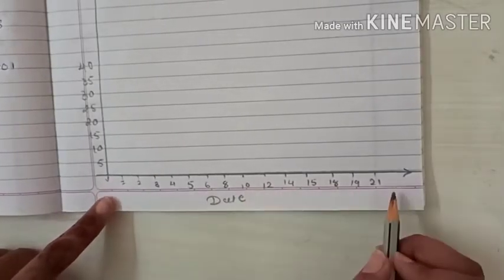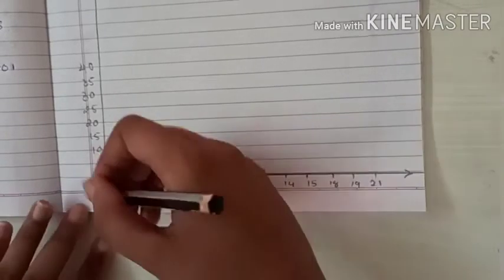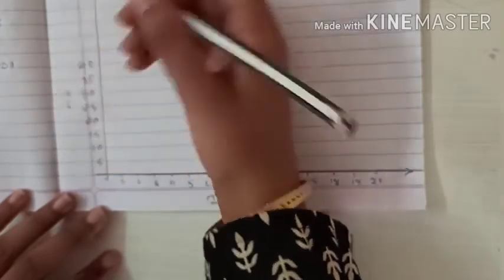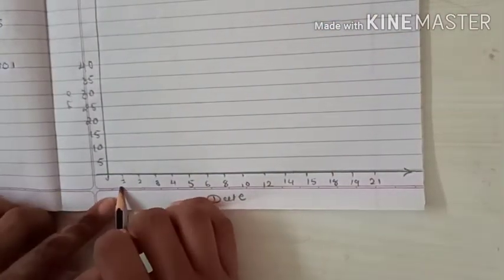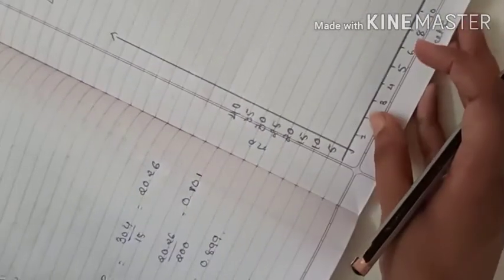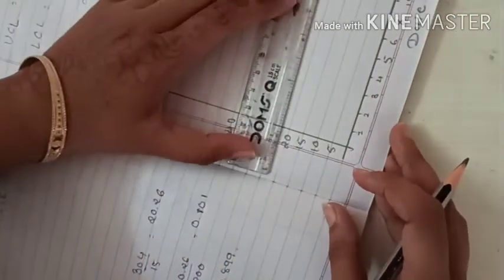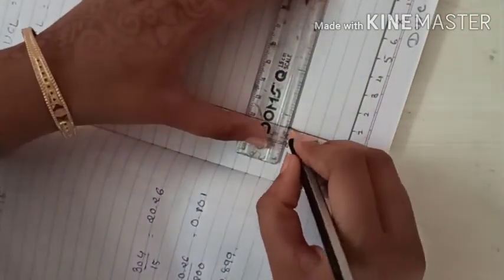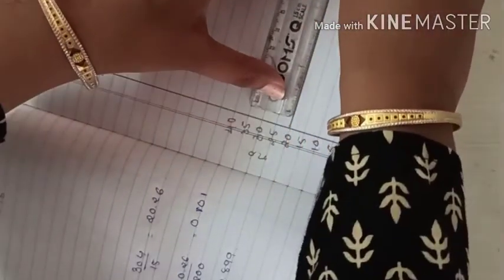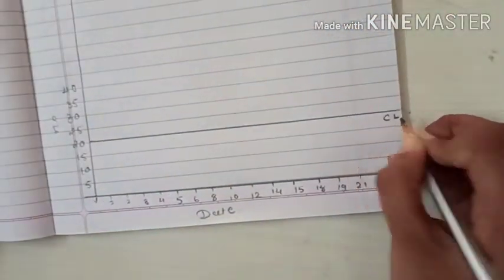On the x-axis we take the dates, and on the y-axis we take the NP. For the first date, the number of defective rings is 18. Sorry, before that we put the central line, which is equal to 20.26. So around 20 we are going to make a line. Central line.